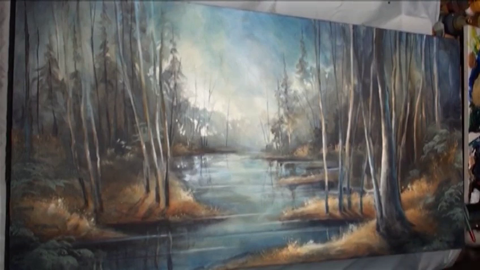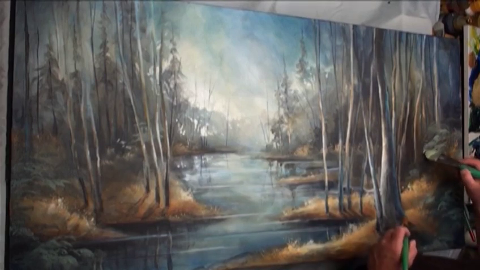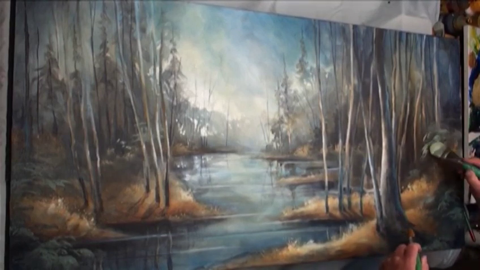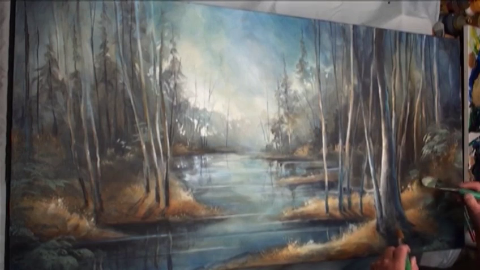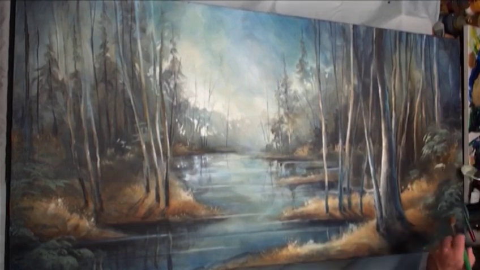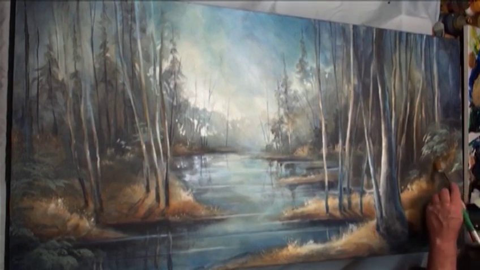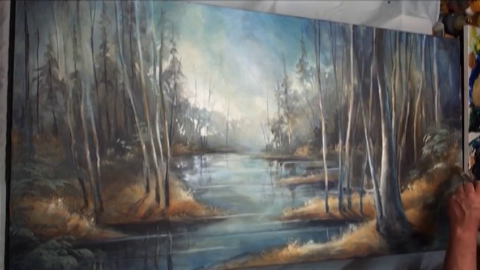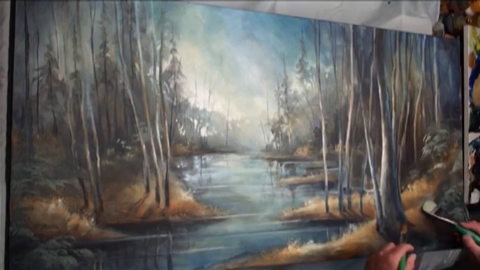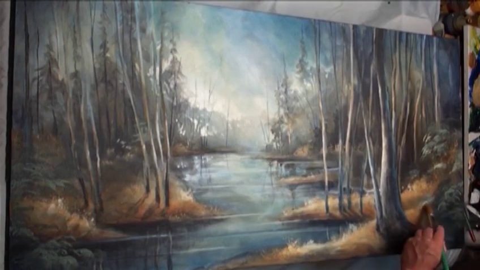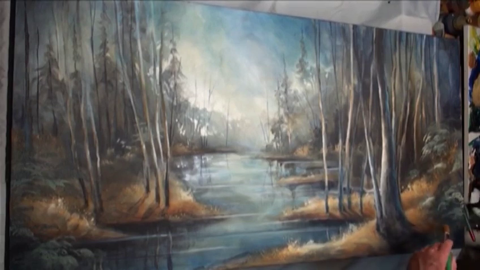And this, of course, is going to be for the highlighting. And we're going to do the same thing on this side.